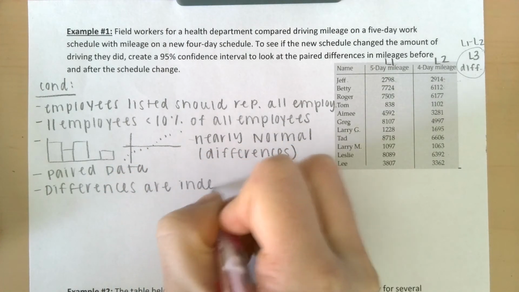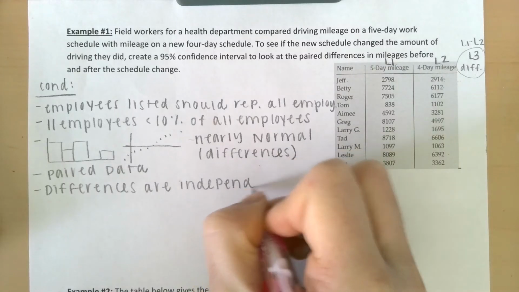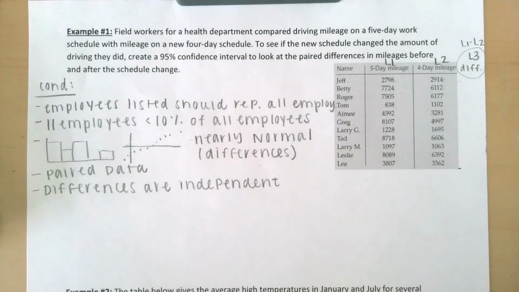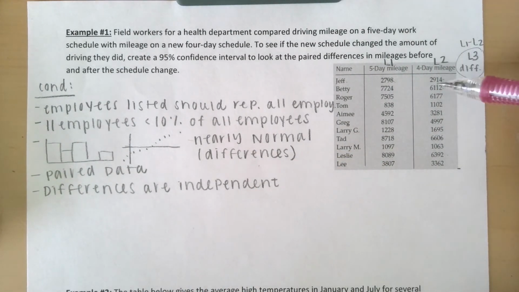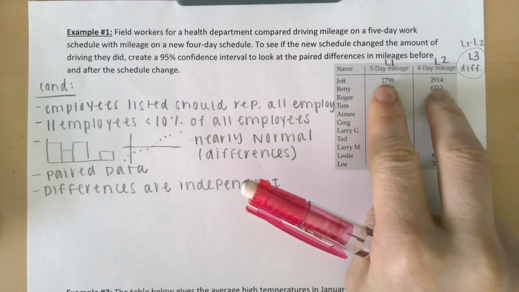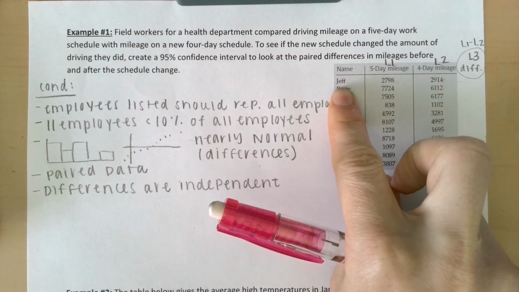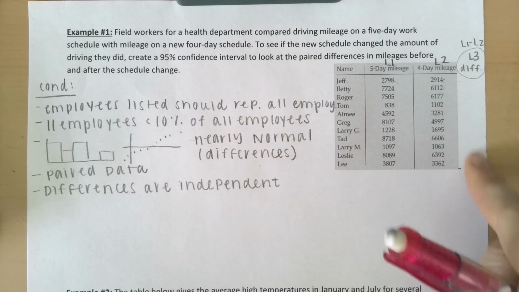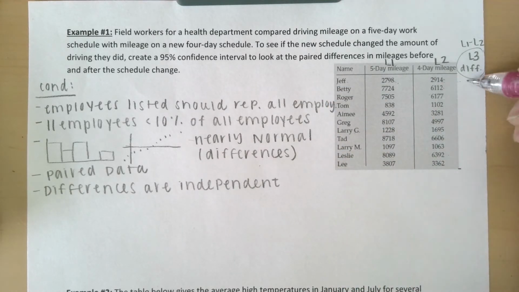are independent. That part can be kind of tricky because your data itself is dependent, right? Like the stuff we have in L1 and L2 is definitely dependent. These mileages are dependent on the person. But when we're talking about these differences being independent, we're saying that person to person, those differences are not impacting one another.